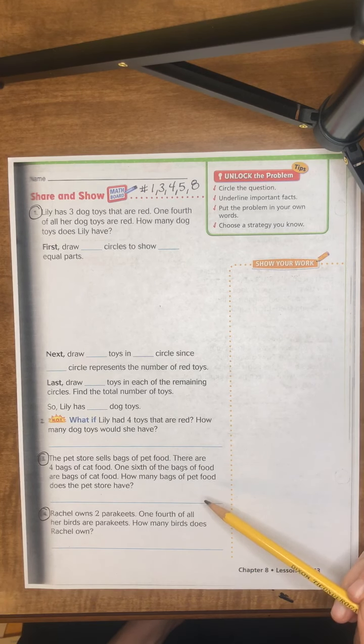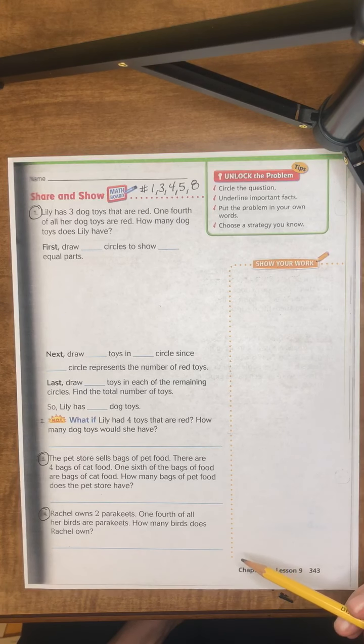Number 3, the pet store sells bags of pet food. There are 4 bags of cat food. 1/6 of the bags of food are bags of cat food. How many bags of pet food does the pet store have? Number 4, Rachel owns 2 parakeets. 1/4 of all her birds are parakeets. How many birds does Rachel own?